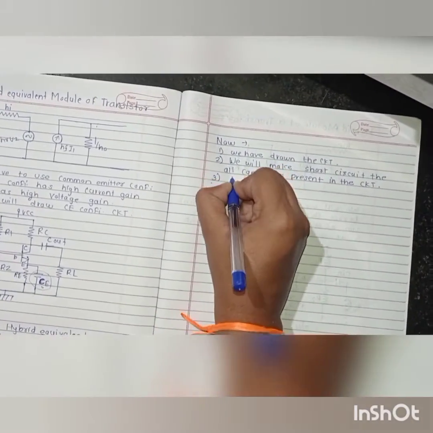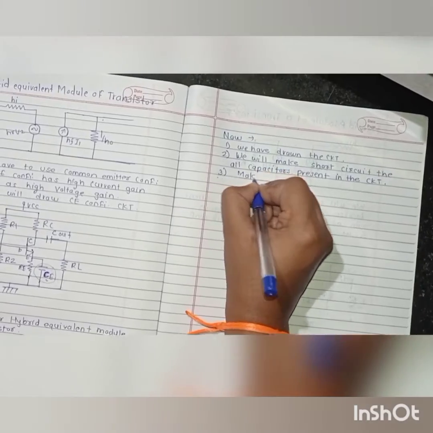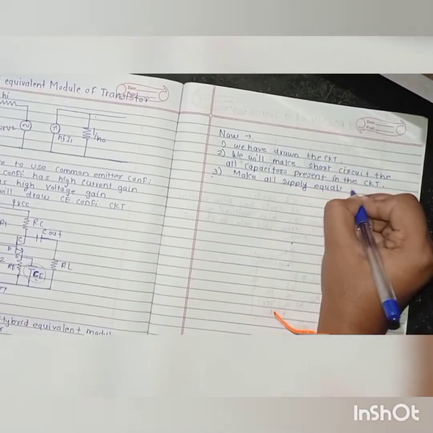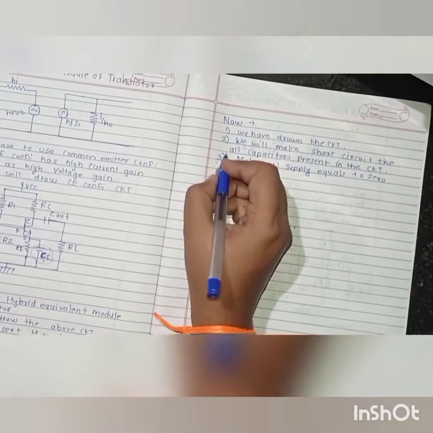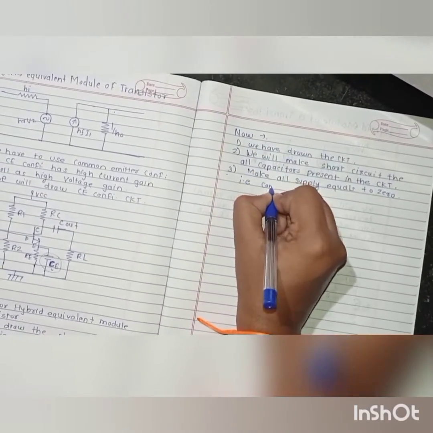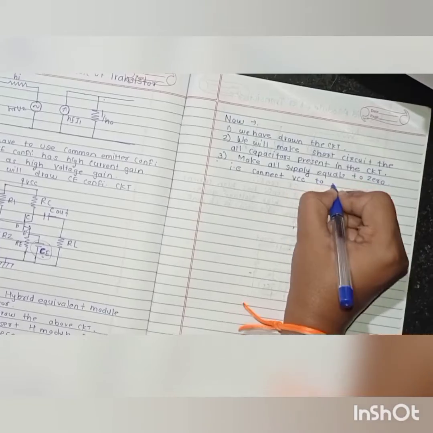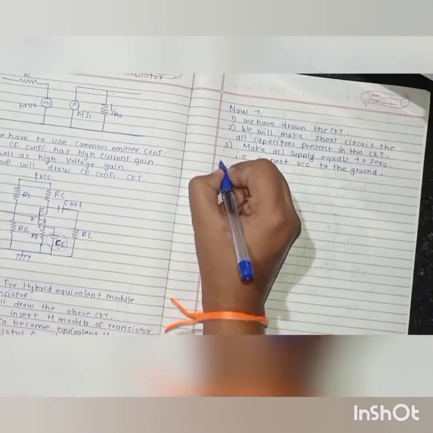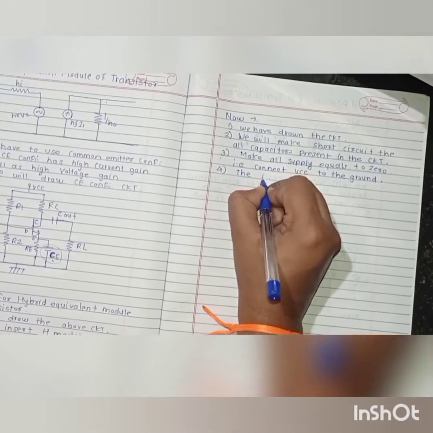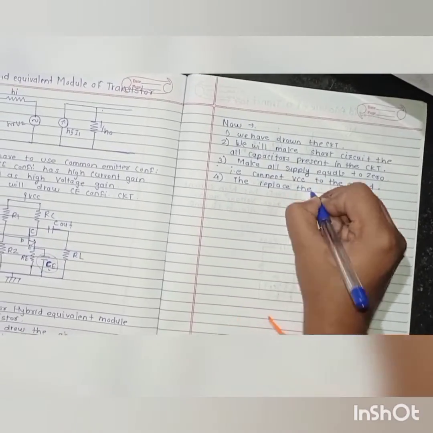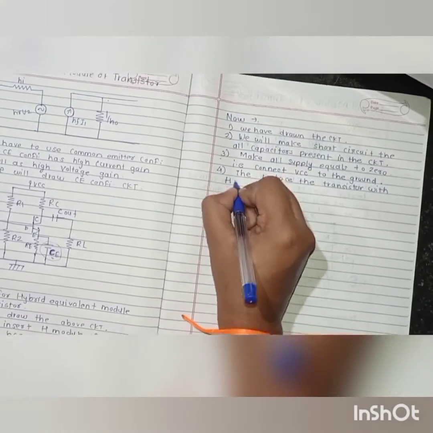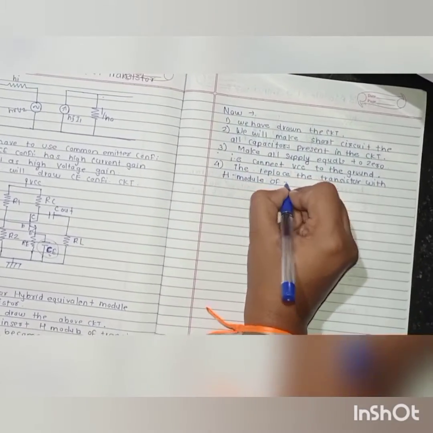Third, make all supplies equal to 0, that is, connect VCC to the ground. And fourth step, replace the transistor with the h model of the transistor.